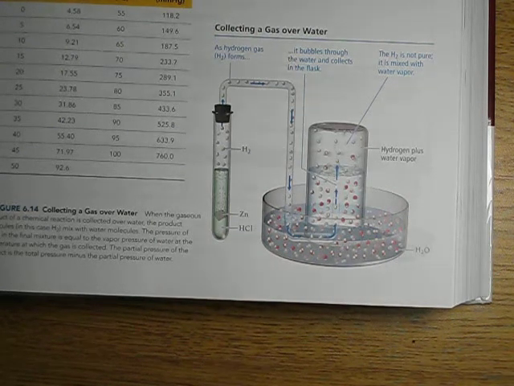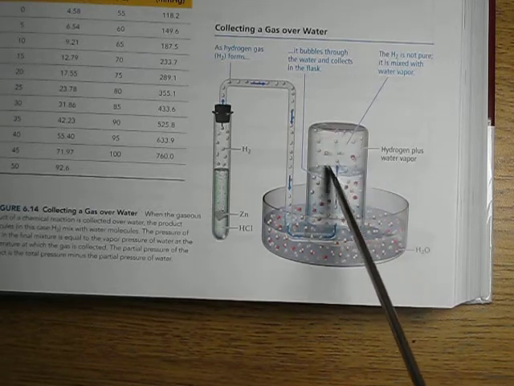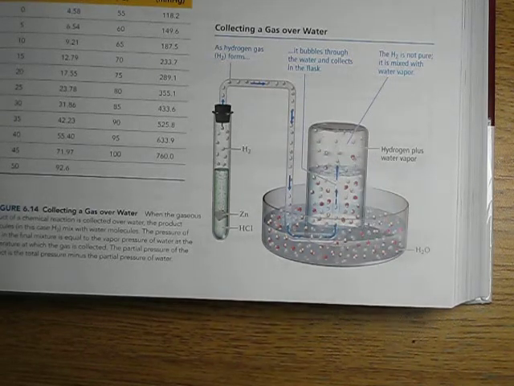If you go to organic chemistry, even in the organic 1 lab, we do an experiment where we generate gases and we collect them over water just like this. Okay, the problem is, what is in here? Well, the hydrogen gas is in here, but there's also water vapor. Gaseous water is in there also.